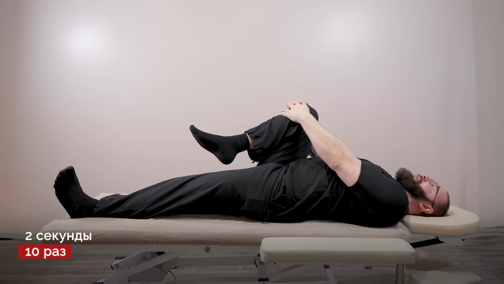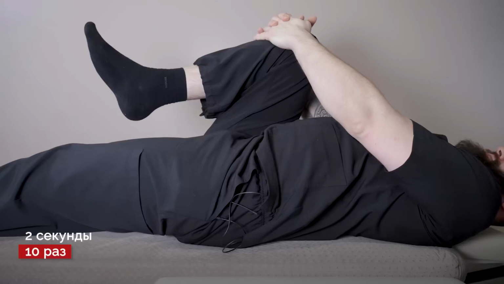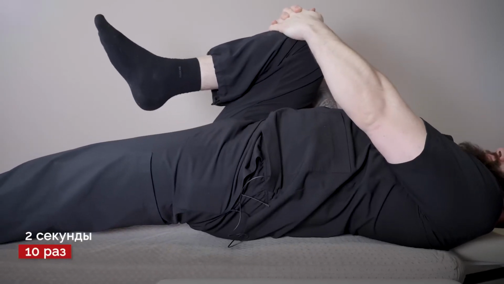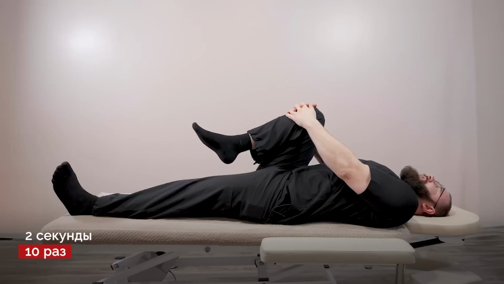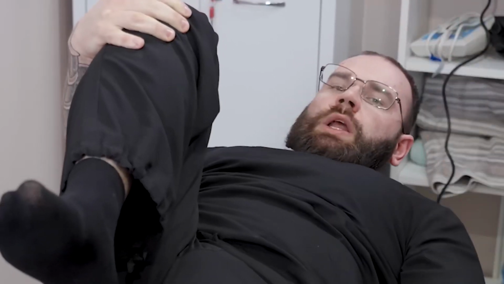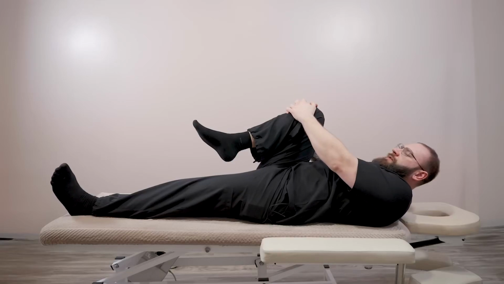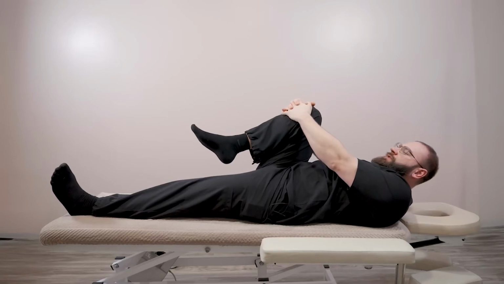I hold the effort for about 2 seconds, and after that, we slowly lower ourselves down. In this way, you should do about 10 repetitions at a time. At the same time, if you feel discomfort under your knee or in your lower back, it's not a problem. With the help of your leg, like a joystick, you can adjust your position.